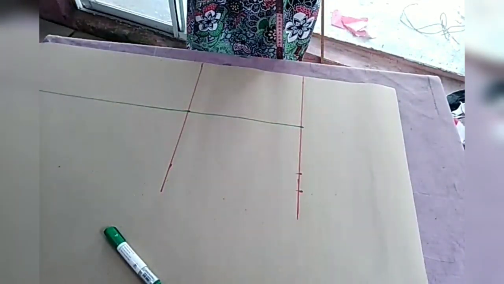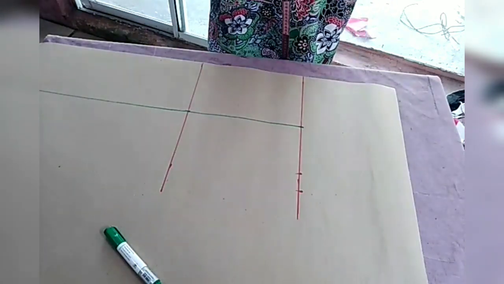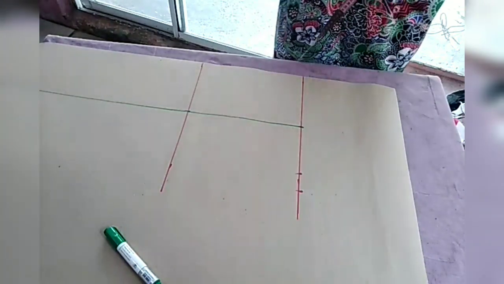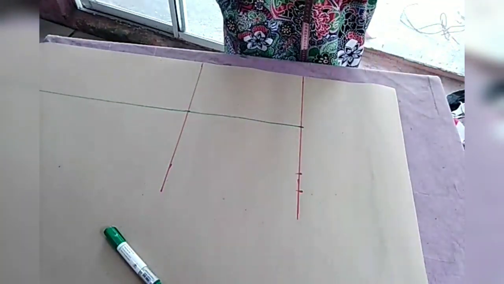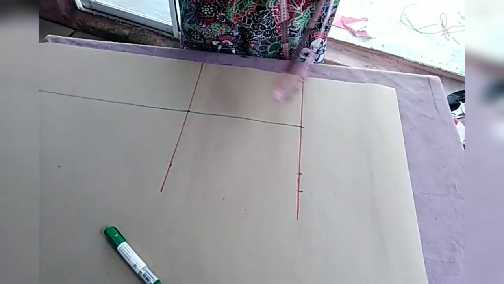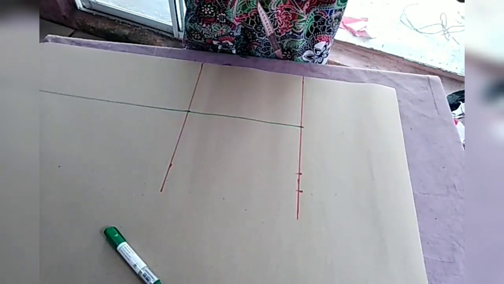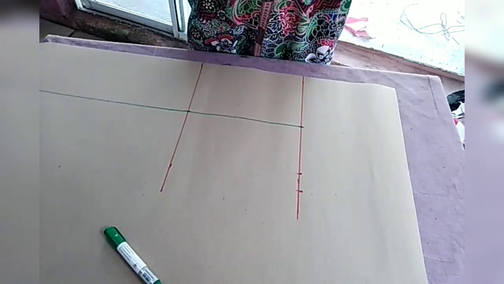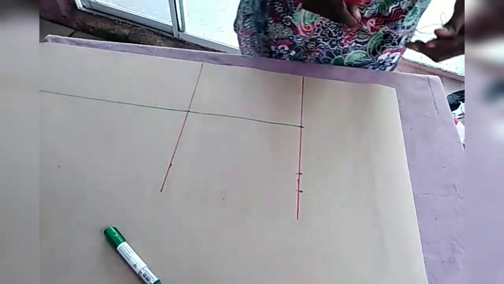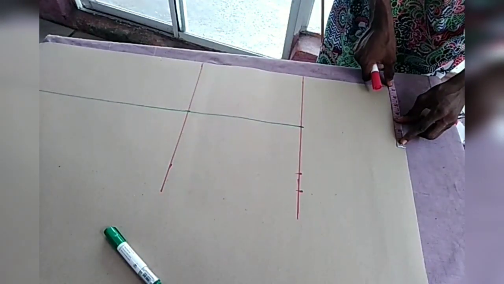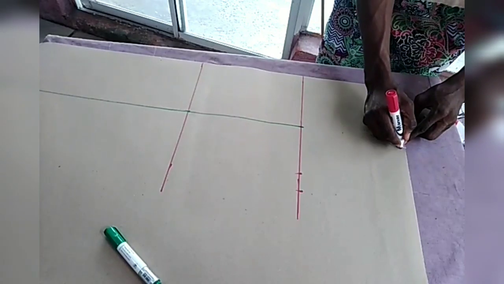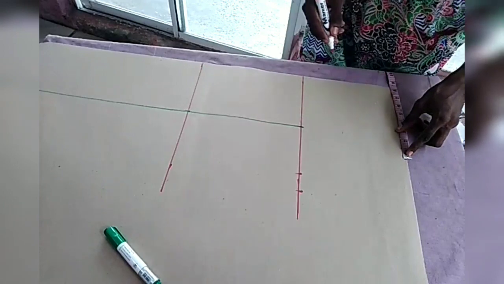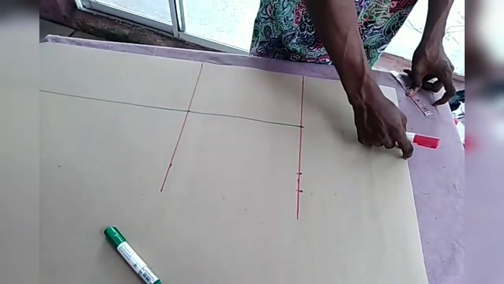So to get your waist, your waist is divided by 4. My waist is 28.5 divided by 4, which gives me 7.1. Make sure you are correct with what you are doing. So this is my 7.1 plus 1 inch for sewing allowance.